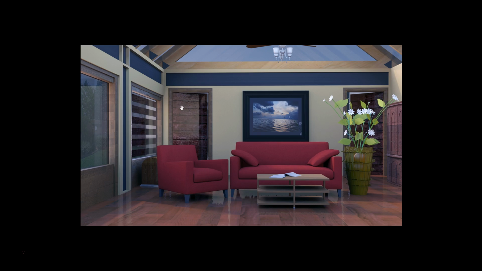A lot of times people get too much reflection. I think this door's got too much reflection on it. You have to choose and pick where you're going to make things shiny and where things are going to be matte, which works to create a nice composition.